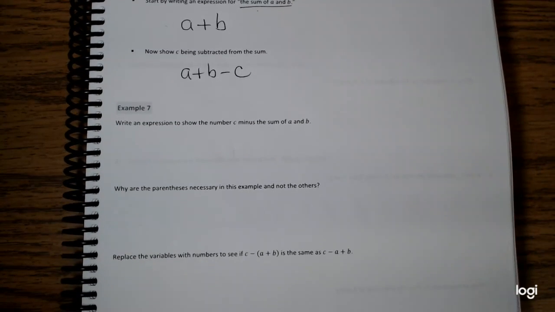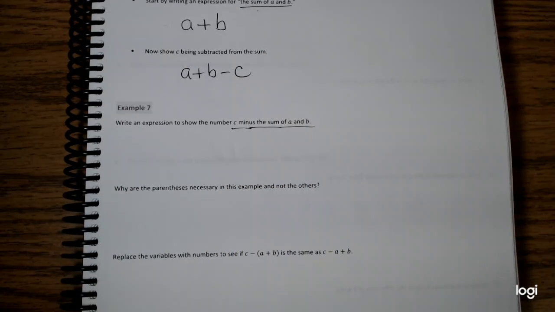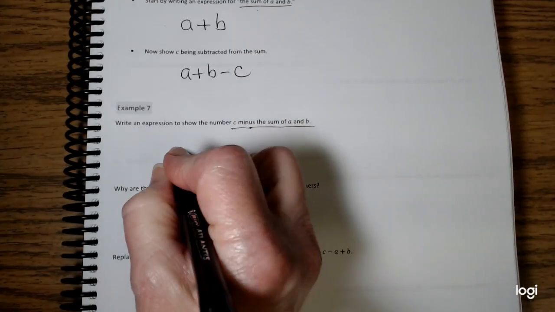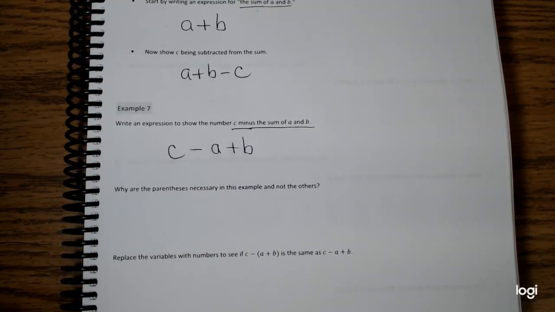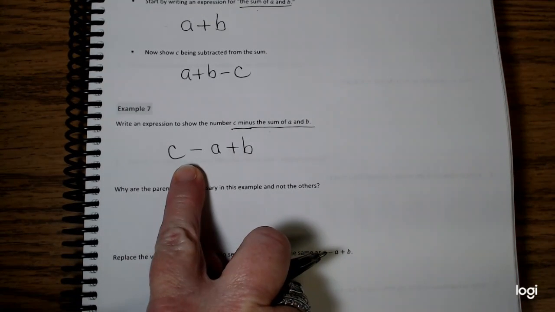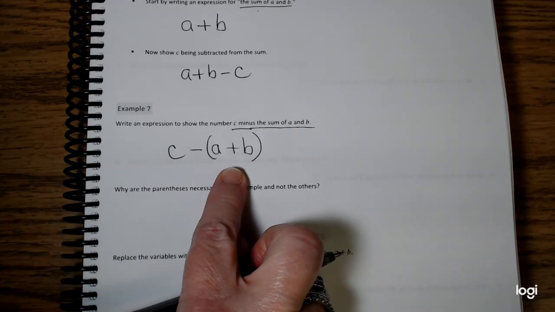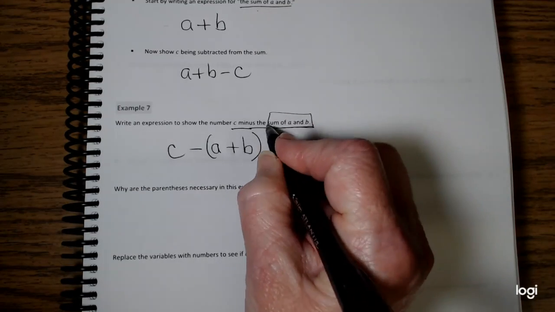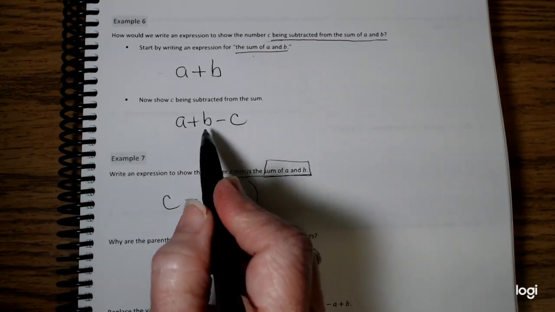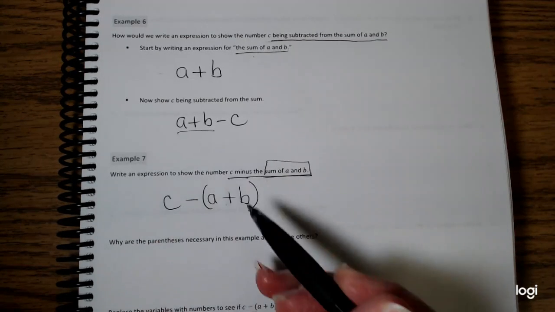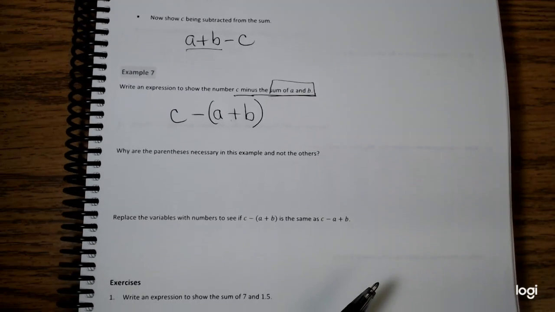Moving on to example 7. Write an expression to show the number C minus the sum of A and B. C minus the sum of A and B. So we have C, let's read this again, C minus the sum of A and B. Well, here we had A and B. However, on this one, because we're taking C and we're subtracting what the sum of these two are, we will have to do parentheses, order of operations, because we want to find out this sum first before we subtract it from C. Up here, we didn't have to do parentheses because we had to do A plus B first anyway, and according to order of operations, please excuse my dear Aunt Sally, we were going to add first before we subtracted anyway. Okay, so this one we had to do our parentheses.